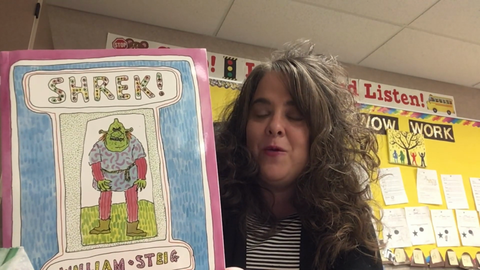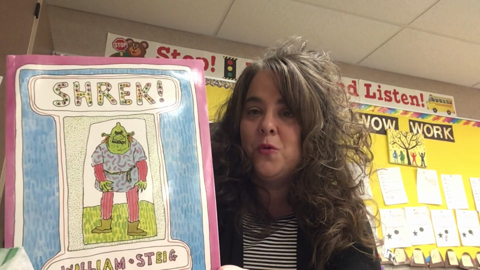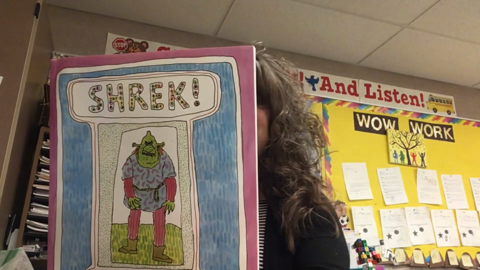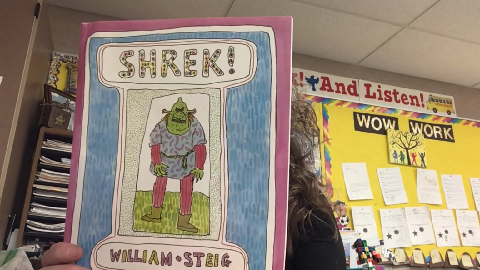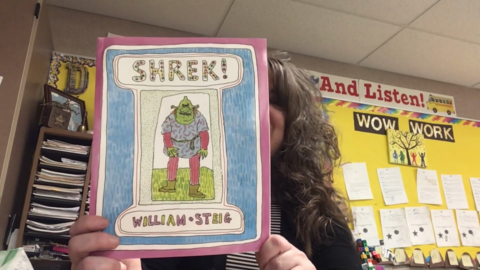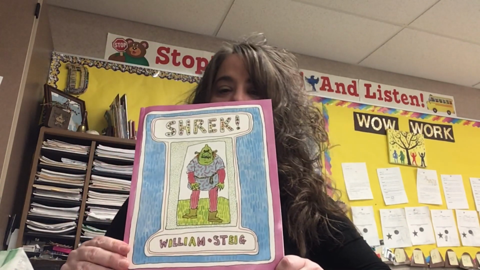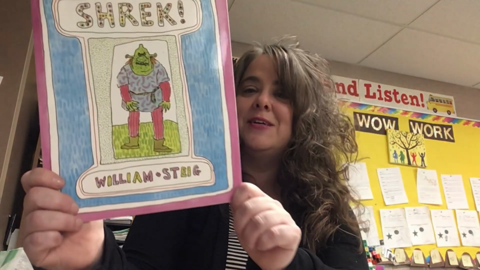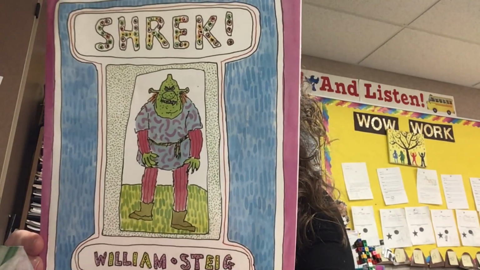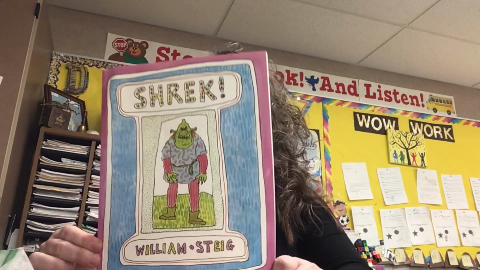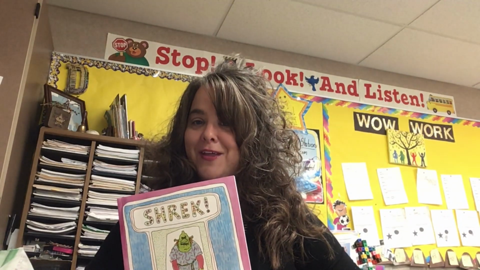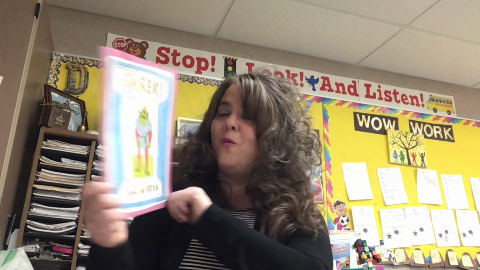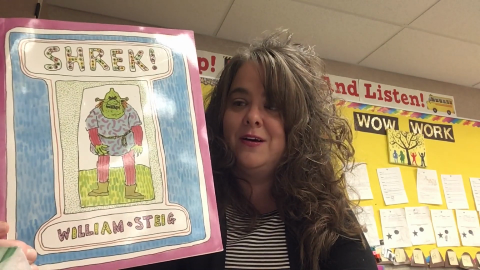I know that when Mrs. Hayes read this wonderful story to you, she asked you to use your 5 senses and think about words that described the front cover. And I couldn't help but think, oh my goodness, Shrek is a brilliant green color. And if you agree with me, can you give me a thumbs up out there? Because I really think, wow, they could not have described him any better. I love that green color.